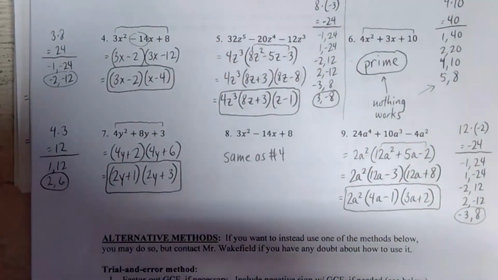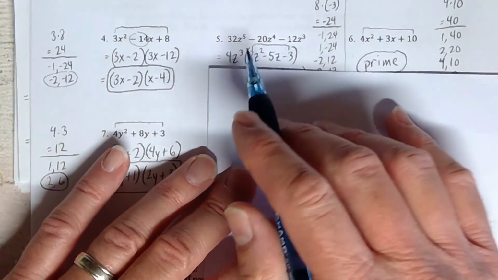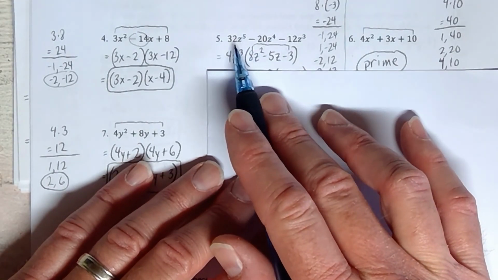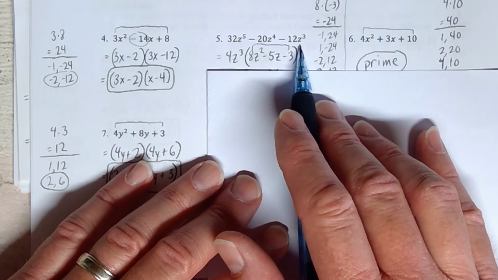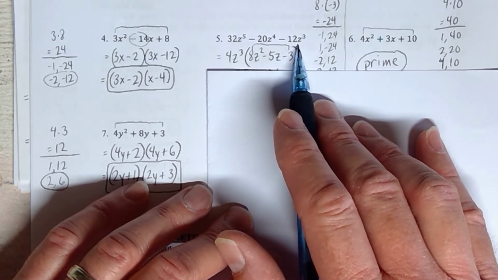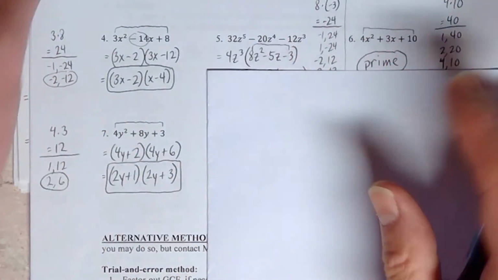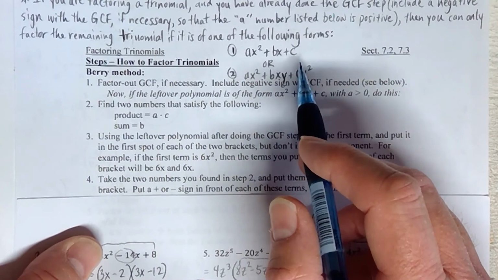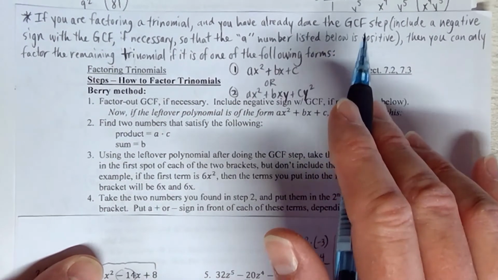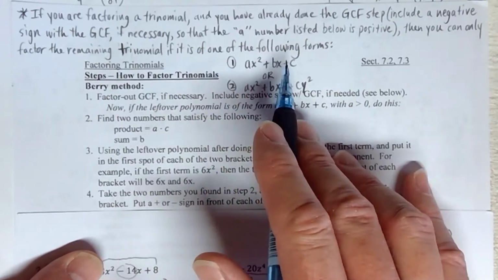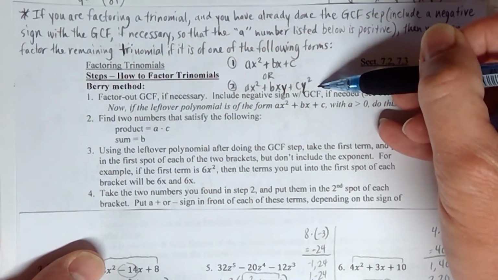Number 5. Number 5 has a GCF other than 1, so we need to do it. Notice the original problem, it's not one of the types of trinomials that we're even allowed to factor, according to what I wrote on the first page. It's not one of these ones, in other words, here. But remember what I said. It's after you do the GCF step, which I haven't done yet, that you consider what type of form it is.